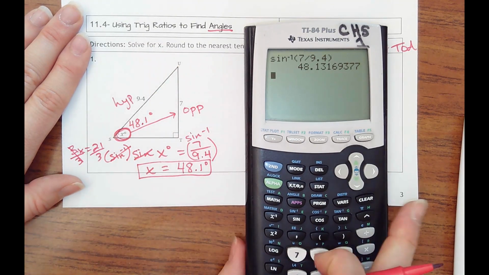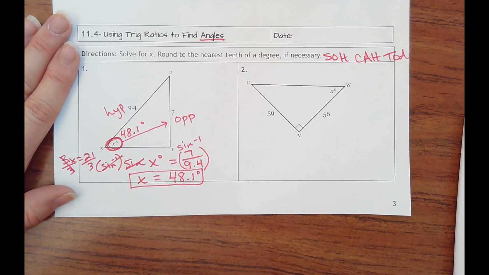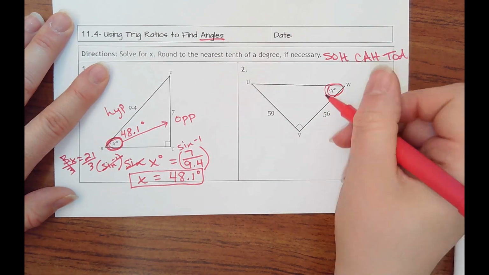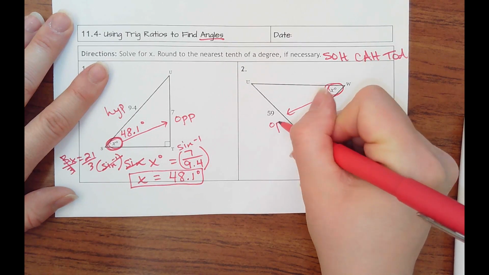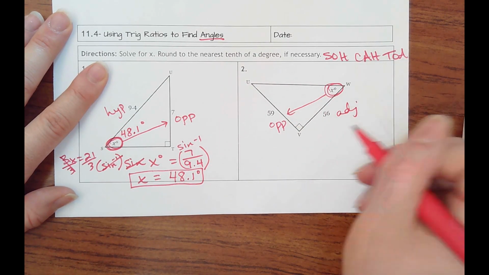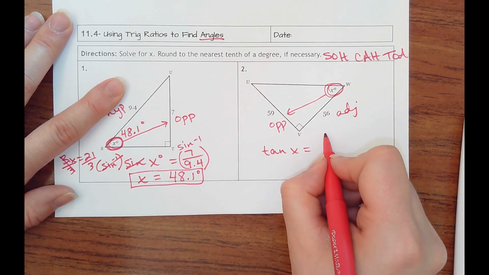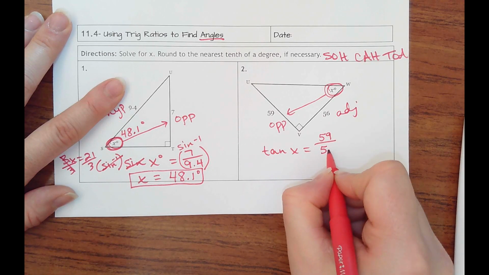Seems reasonable. All right, and then number 2, here's our angle we're wanting to find. We have the opposite leg, and this is the adjacent leg. So opposite and adjacent is tangent. Tangent of our angle, which we don't know, is going to be a ratio of 59 to 56.